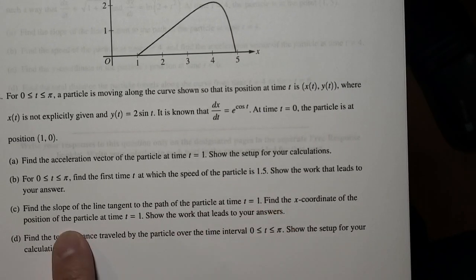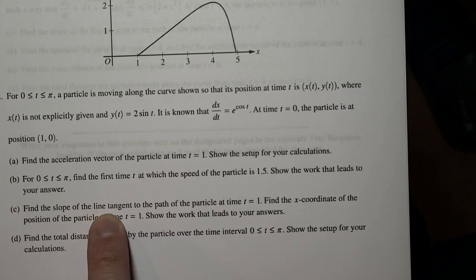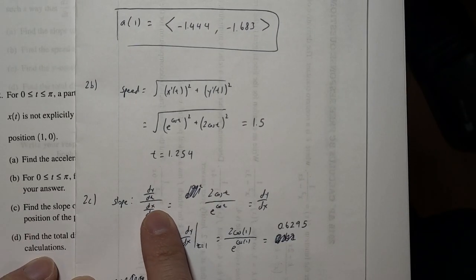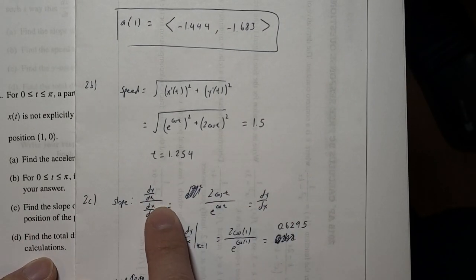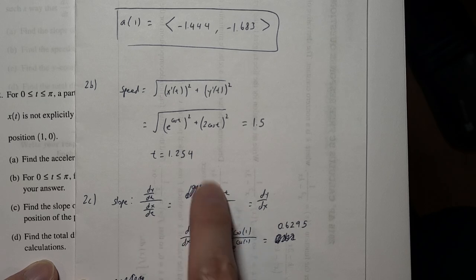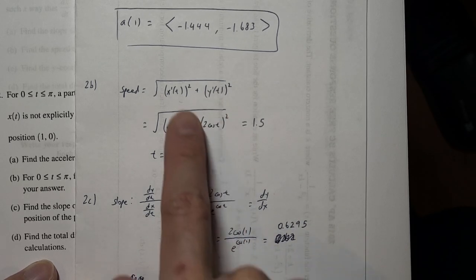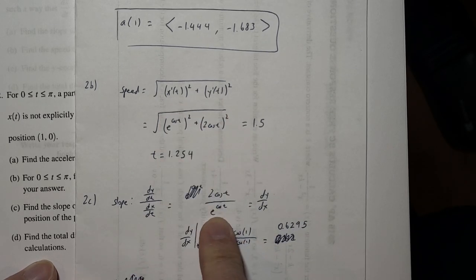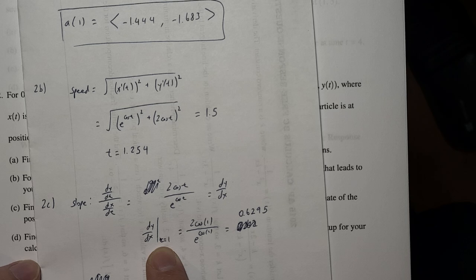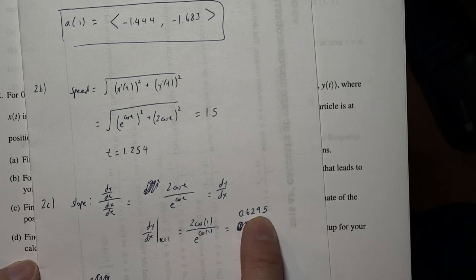Find the x-coordinate of the position of the particle at t equals 1. So the slope of the tangent line, that's the derivative. Remember how to find the derivative of a parametrically defined equation. The slope, which is dy/dx, is dy/dt over dx/dt. So we had dy/dt, 2 cosine t. We have dx/dt that was given. This is our dy/dx. We're interested in the slope of the tangent line at t equals 1, so evaluate it at t equals 1. I don't know if you need to write that, but in the calculator, you would get 0.6295.